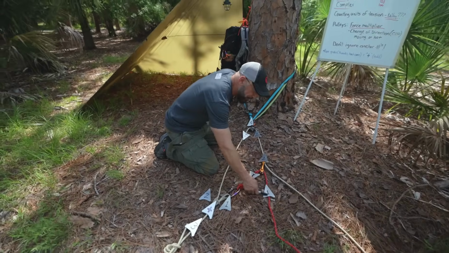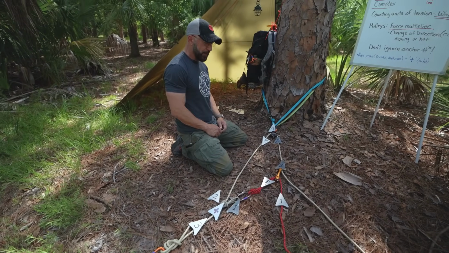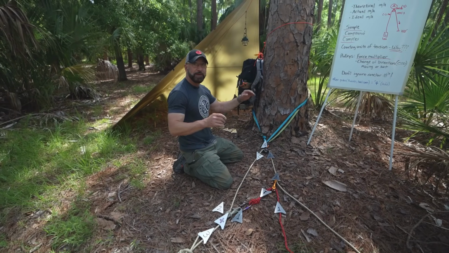We have to pull 3 feet of line to get the load to move 1 foot. But in a complex system, we have pulleys that are moving at different rates.